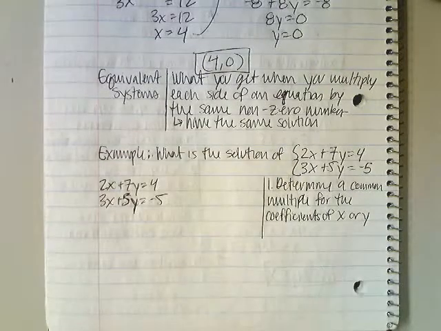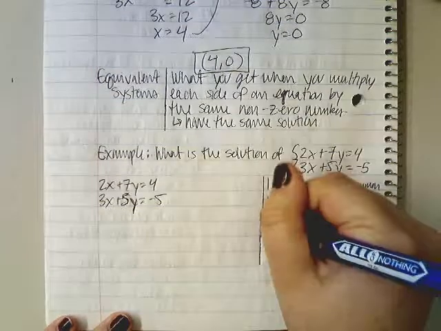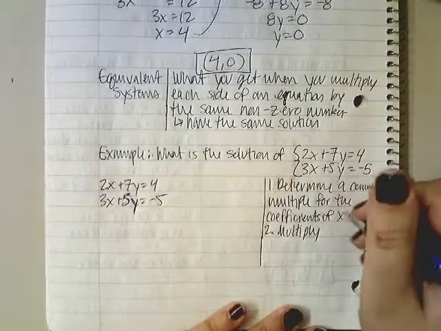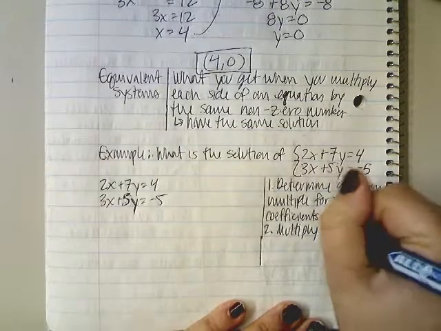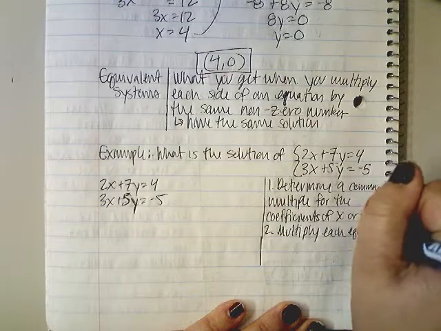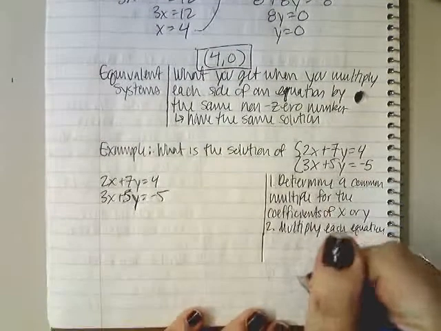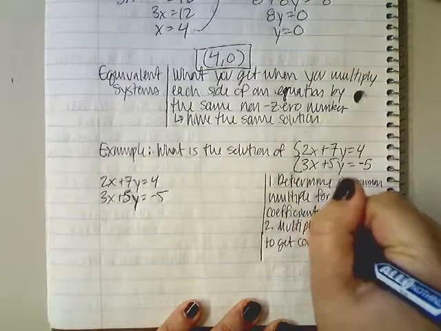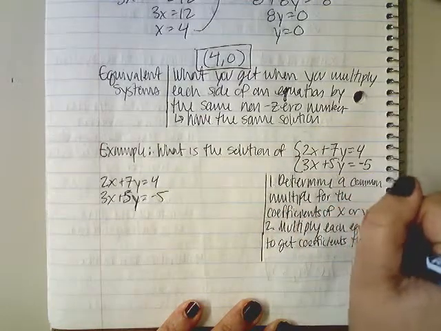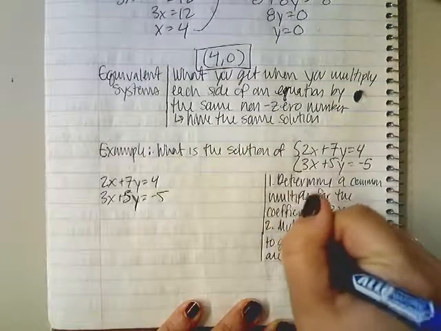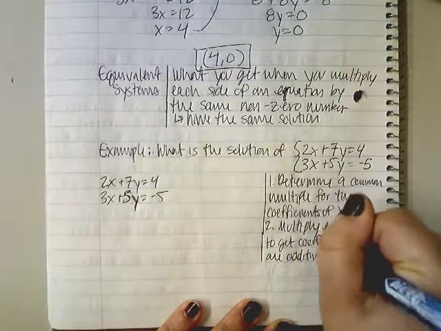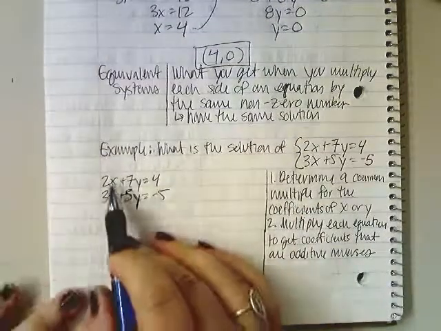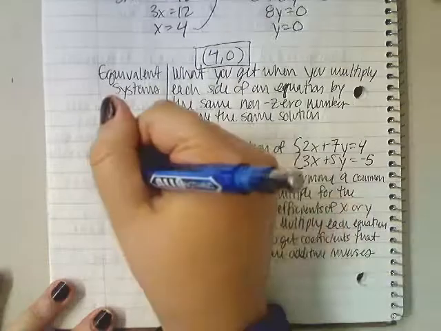So I have my two equations. What I'm going to do is multiply each equation to get coefficients that are additive inverses. So I know I can multiply 2 and 3 by numbers to get a common multiple of 6.